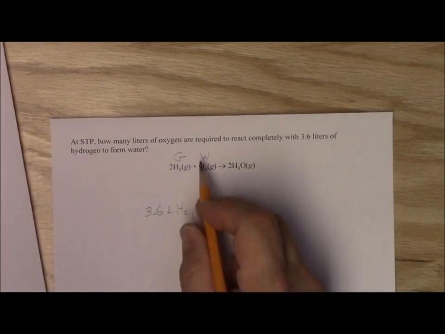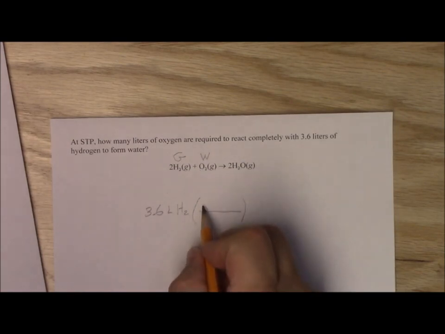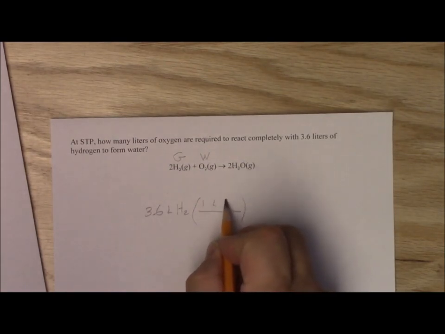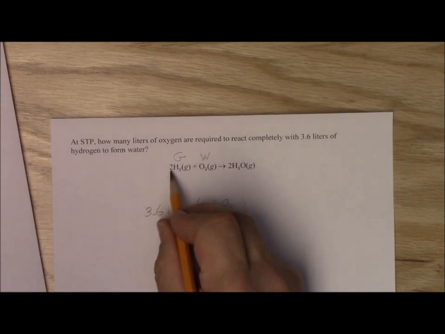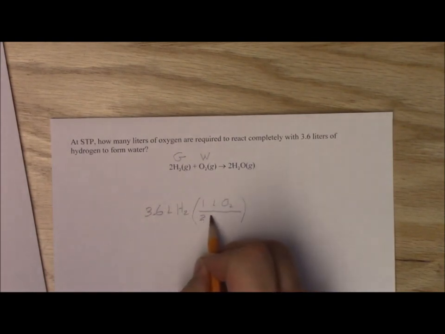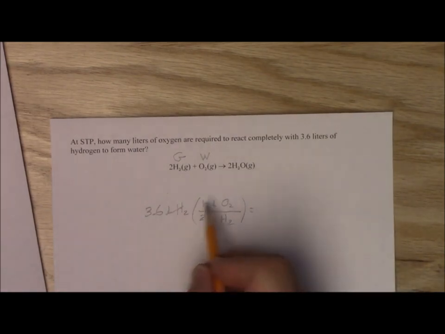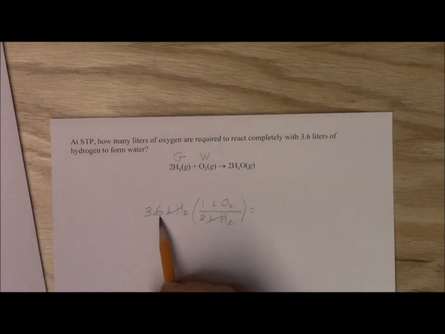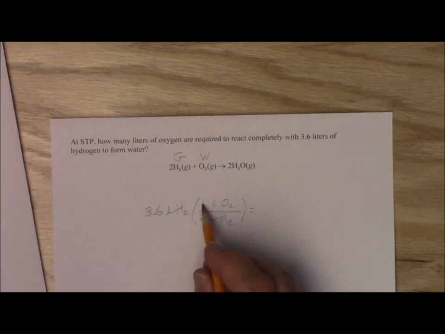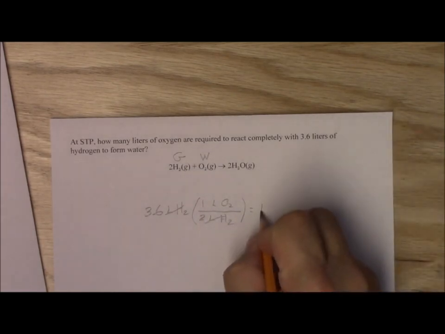So the coefficient is 1 here, so 1 liter of O2 divided by 2 liters of H2 equals, well, liters of hydrogen cancels with liters of hydrogen, and you get 3.6 times 1 over 2 liters of oxygen. Well, 3.6 times 1 over 2 is 1.8.